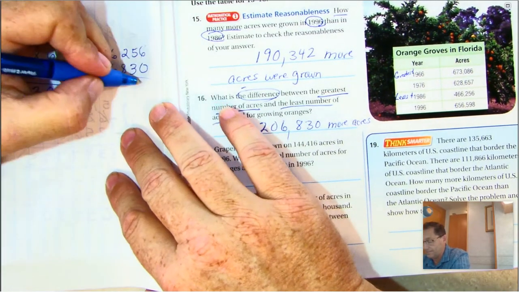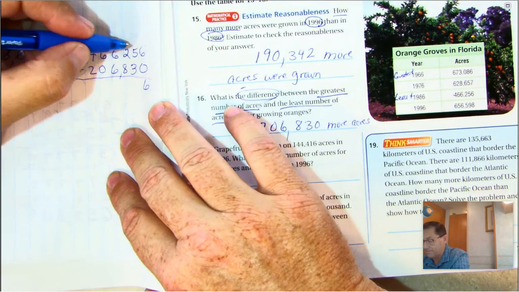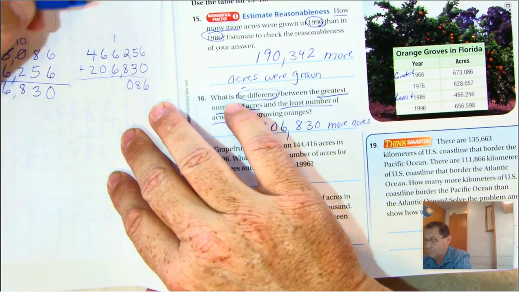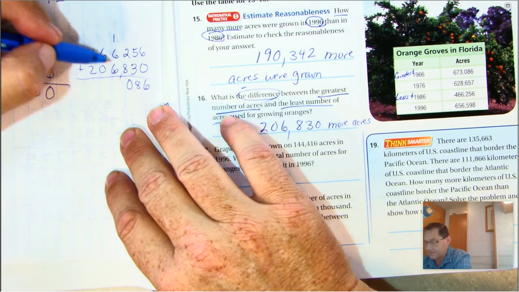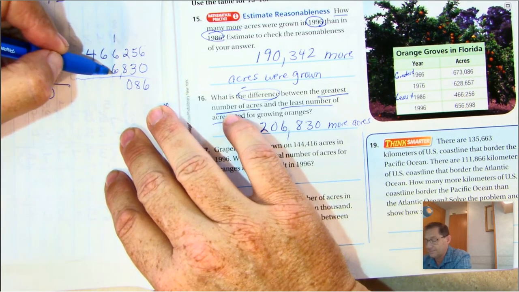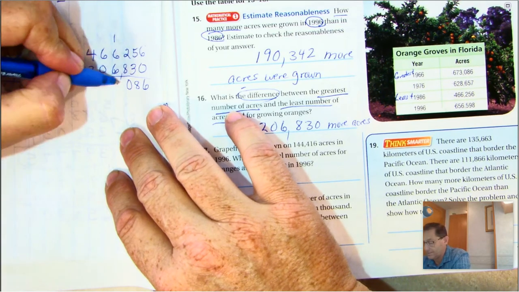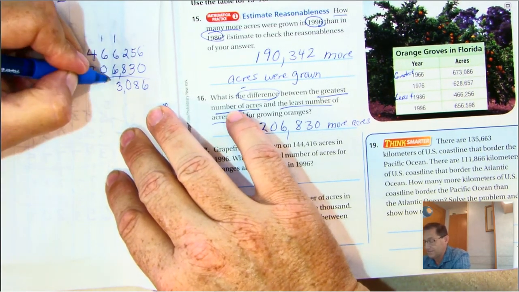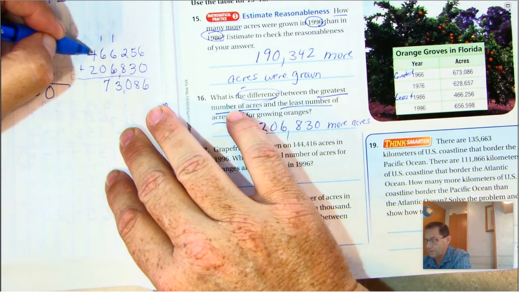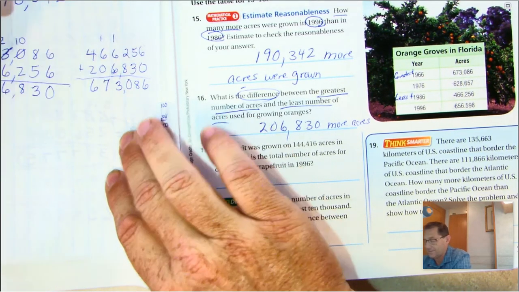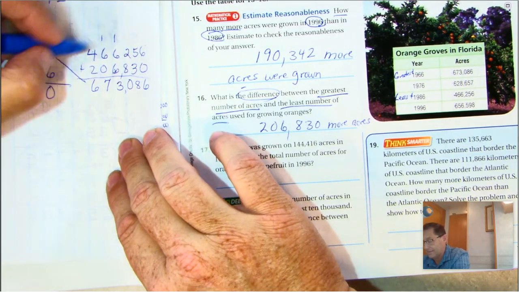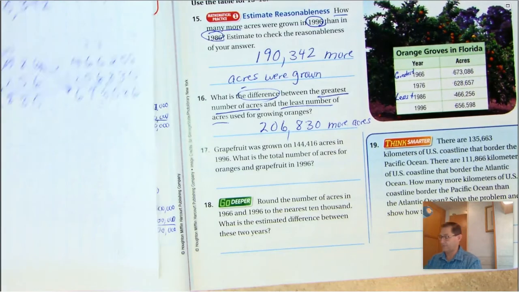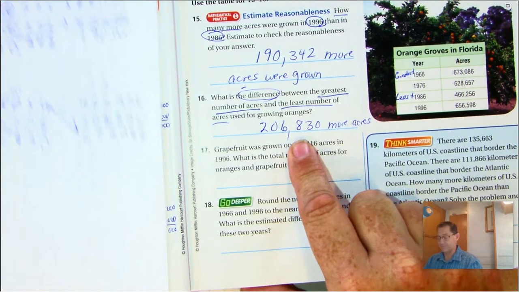6 plus nothing is 6. 5 plus 3 is 8. 800 plus 200 is 1000. Rename as 1,000 and 0 tens. 6 and 6 is 12,000 plus one more is 13,000. Regroup. 6 10,000s plus one 10,000 is 7 10,000s. 400,000 plus 200,000, 673,086. And those are exactly the same numbers. So I know that my answer is right, 206,830.